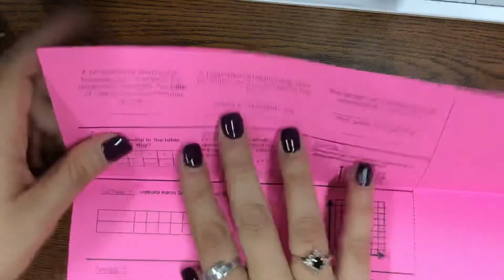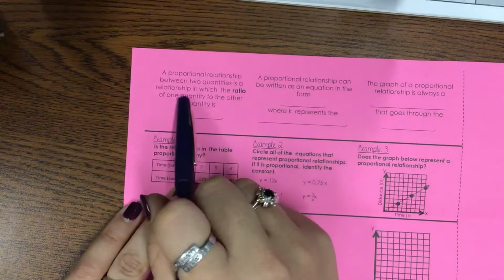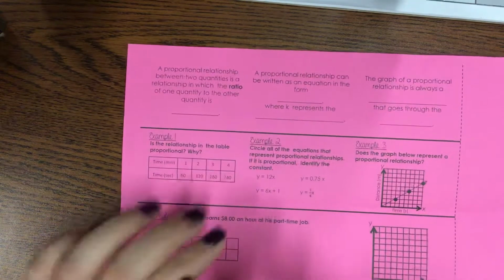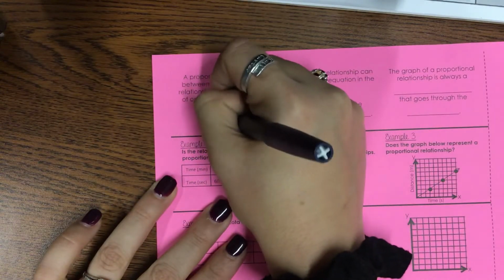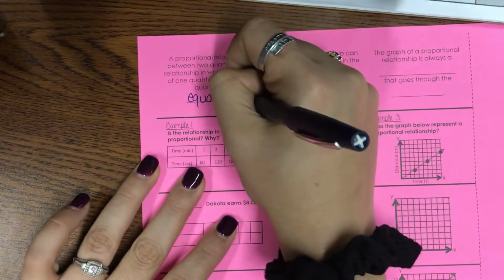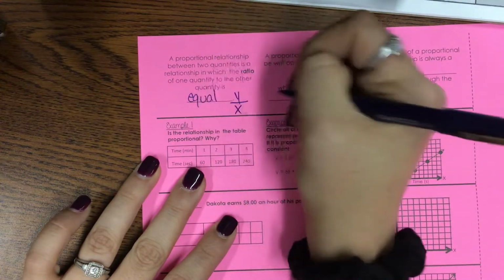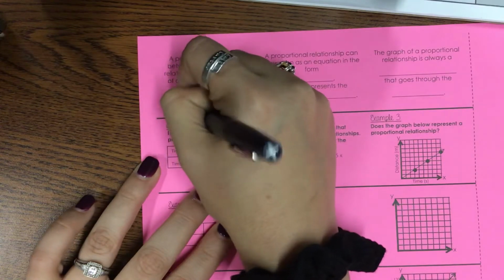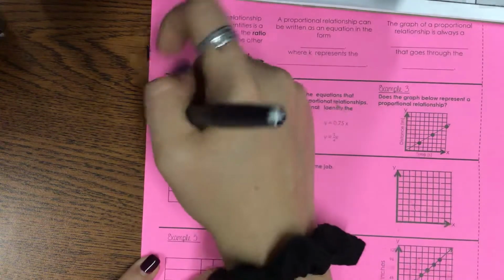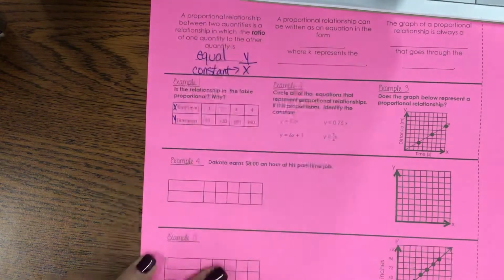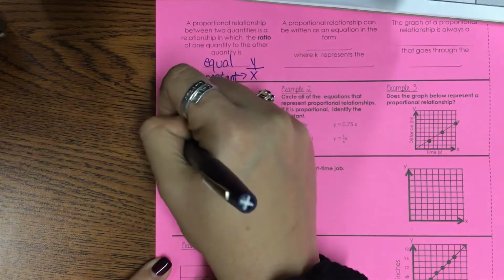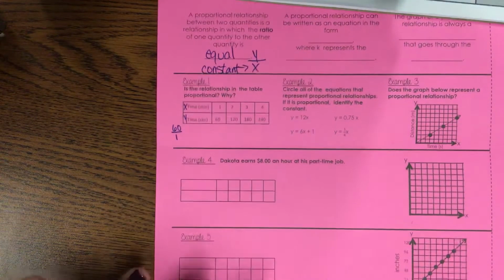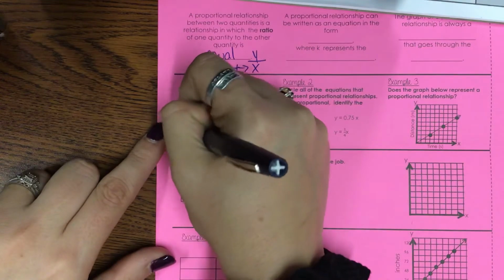So when I'm working with tables, a proportional relationship between two quantities is a relationship in which the ratio of one quantity to the other is equal. That means when I do my y number divided by my x number, it is constant. So when I'm looking at a table, my x number is always on top, my y number is on bottom, which can get a little confusing because I'm dividing them backwards. 60 divided by 1. My y number divided by my x number is 60.